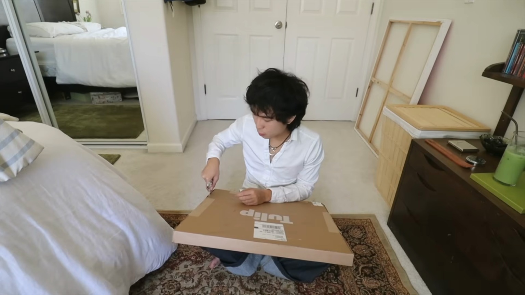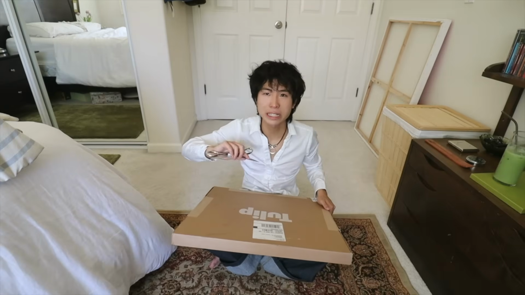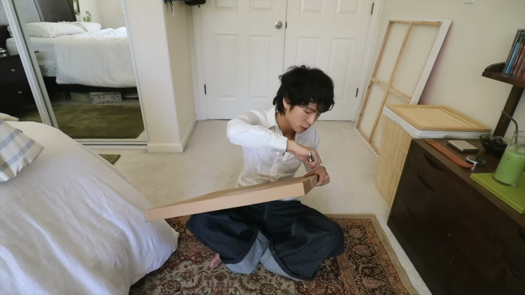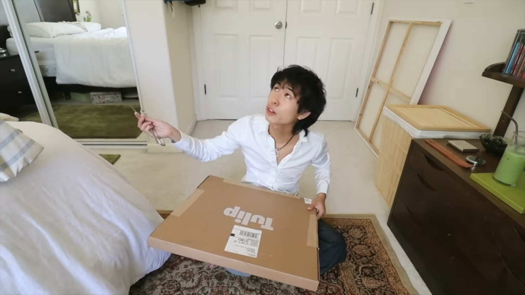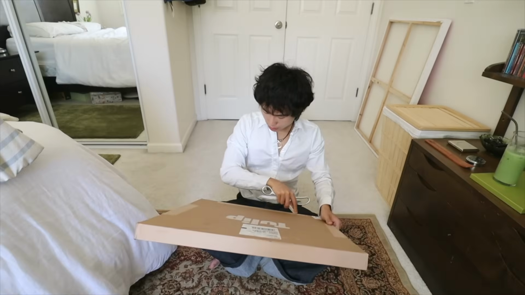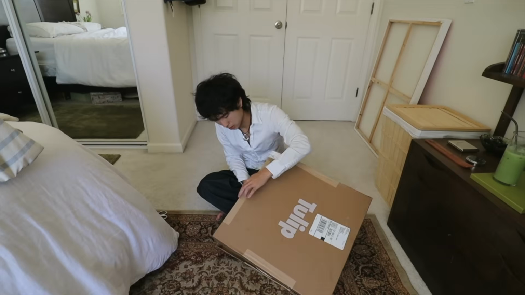Next up, I got a tulip shade. I've heard about this brand a while ago and I actually never needed to use them because I didn't have a boob light in my old apartment. But in my current room, I do have a boob light. Thank you, early 2000s. And obviously boob lights are not the prettiest thing in the world, so I wanted a solution to cover them up.